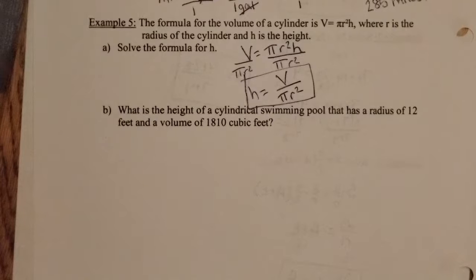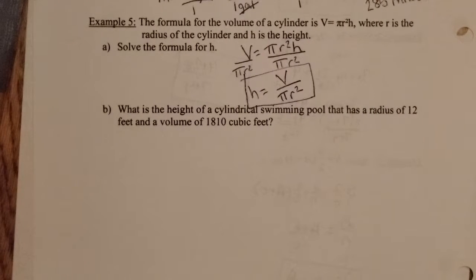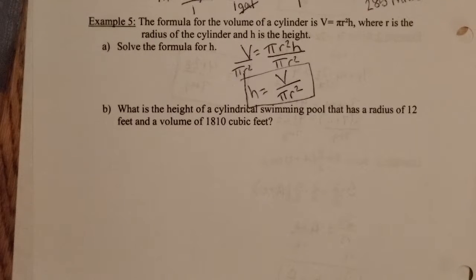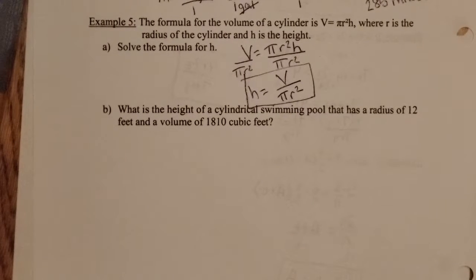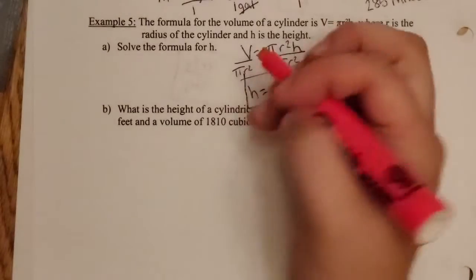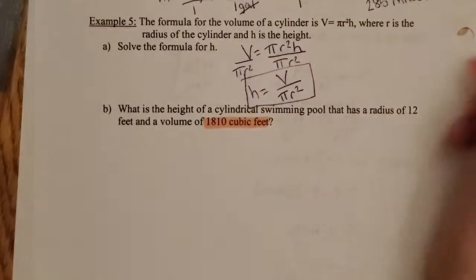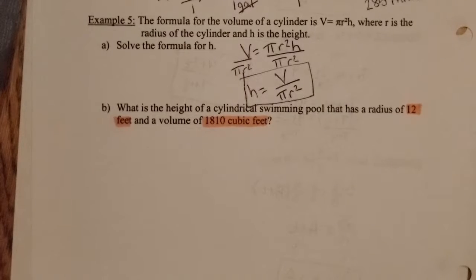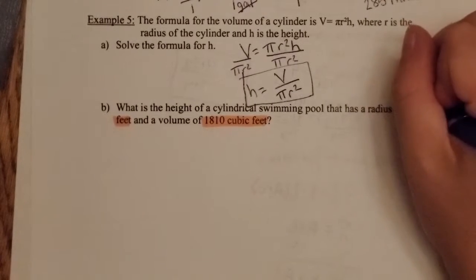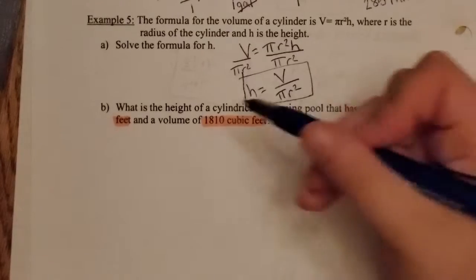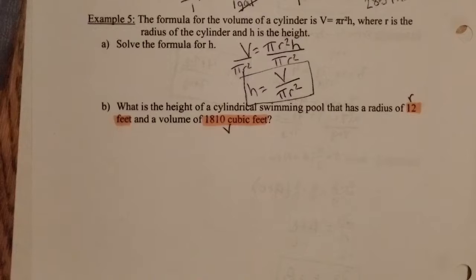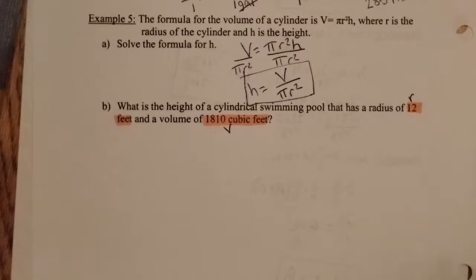So that's my formula. I then have a problem that says, what is the height of a cylindrical pool where the radius is 12 feet and the volume is 1810 cubic feet? So important information is 1810 cubic feet and 12 feet. Looking at this, it tells me radius of 12 feet, so that is going to be my R. And volume is 1810, that's going to be my V. So now I need to plug into my formula to solve for H.